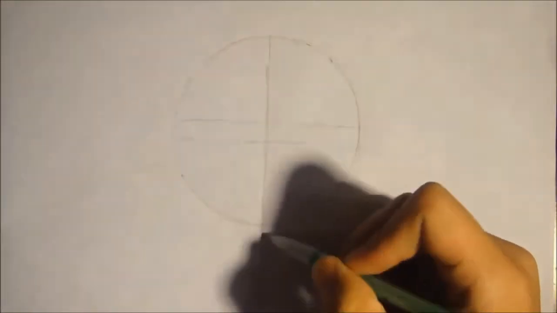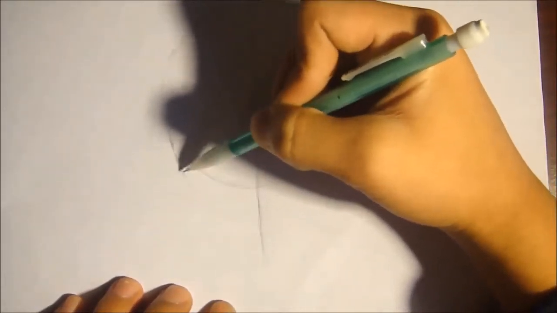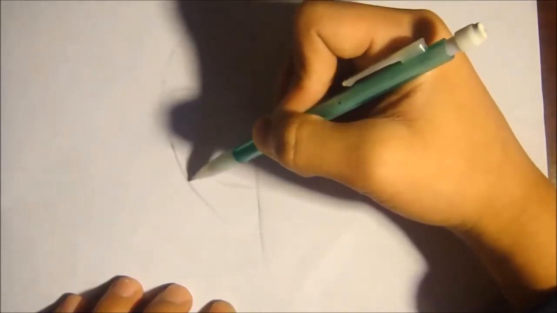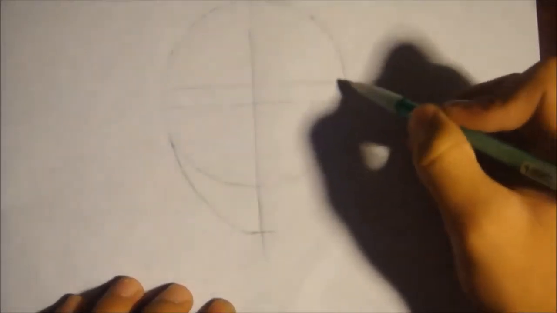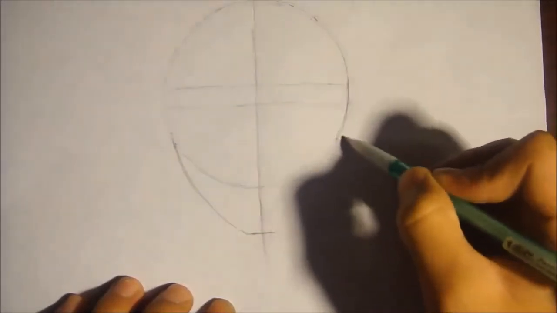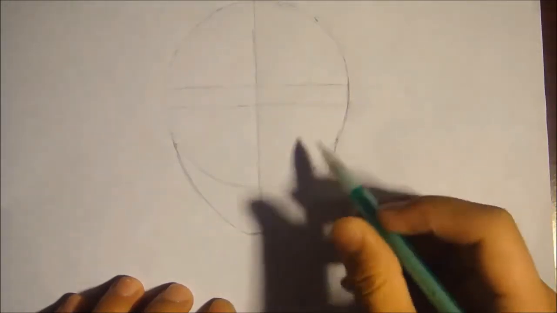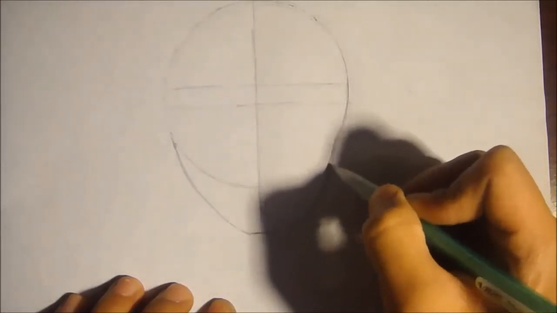By the way, his chin is gonna end, well, I mean, hold on, let me just say this. His chin is gonna end right there, and the distance from the end of the circle to his chin is half the distance from the end of the circle to the guideline that I made for the eye.